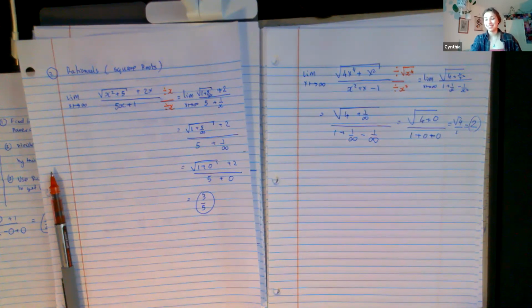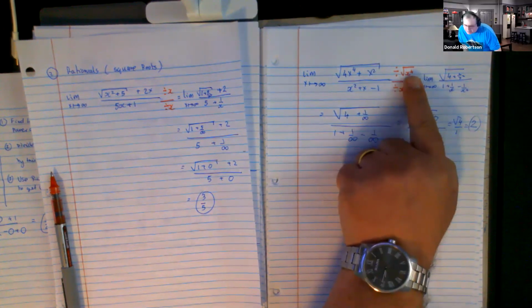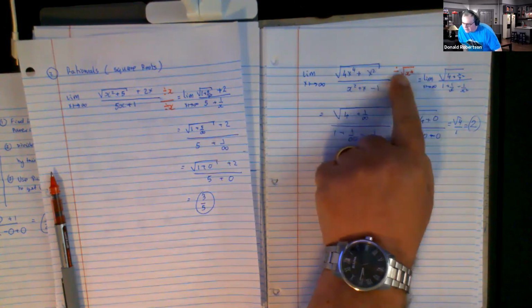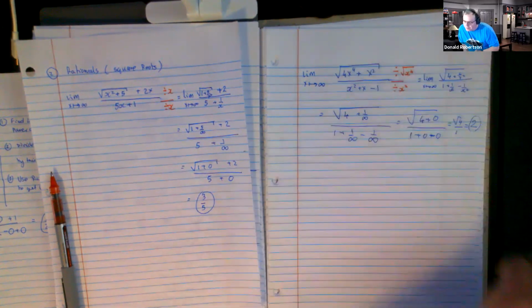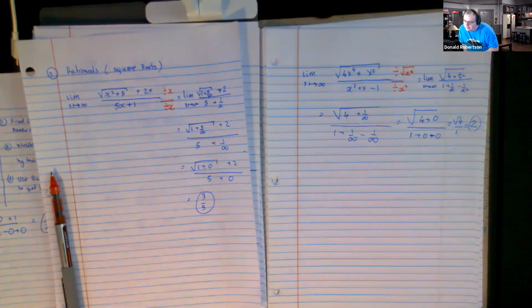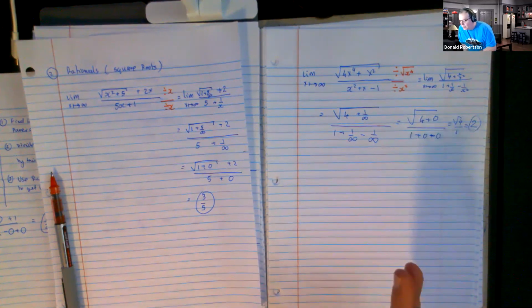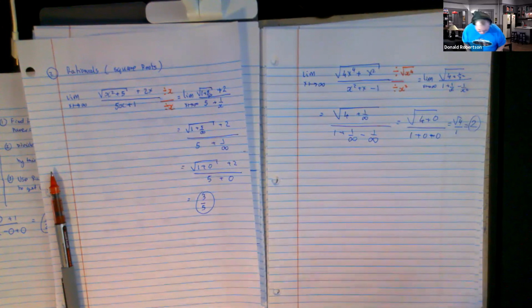Yeah. But the reason I wrote it like that is so it would play well with this fella, right? Algebraically, I can do the division when both things are the same format, right? So if one thing's a square root and I want to divide it, I better have the other thing as a square root so that they match.